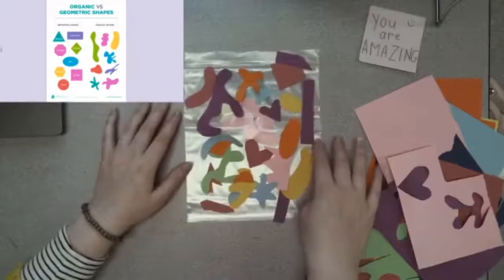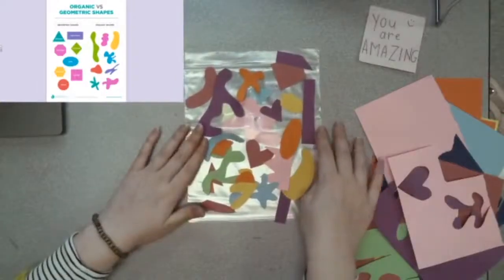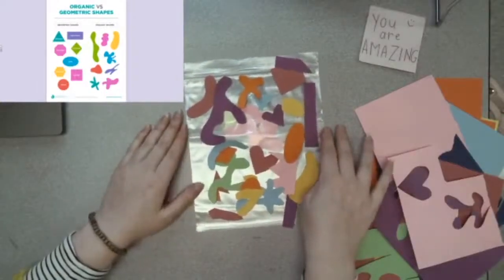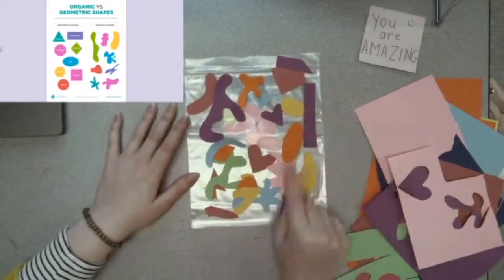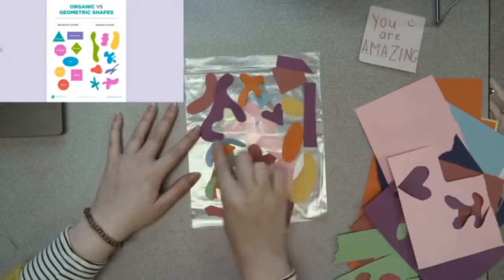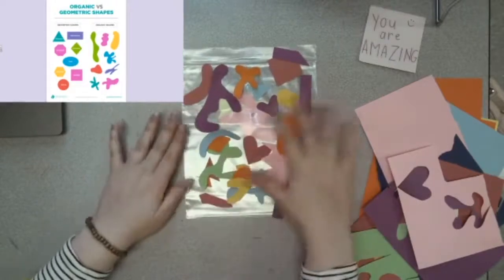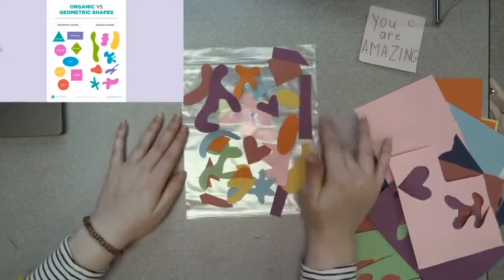All right, guys, I hope you had lots of fun learning about Reggie Laurent and looking at his artwork, how he uses lines and shapes and colors in his art. And I hope you had lots of fun cutting out all of your geometric and organic shapes. And I can't wait to see all of your pictures of all your shapes that you created.